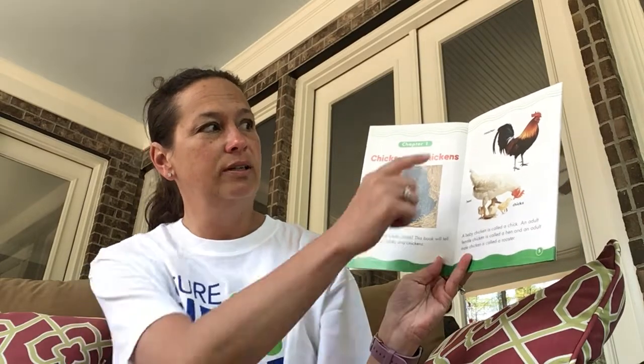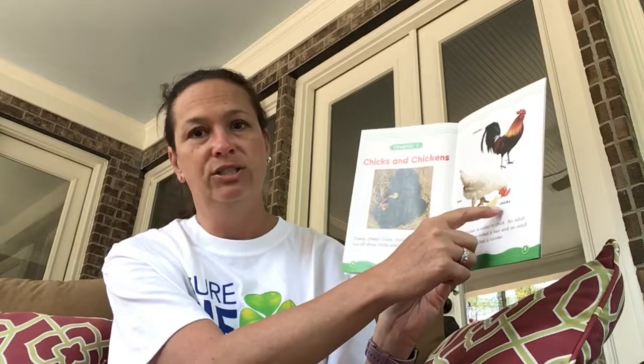A baby chicken is called a chick. An adult female chicken is called a hen. And an adult male chicken is called a rooster. Rooster, hen, chicks. Right there, we already have some details. What they're called, what the different types of chickens, stages of chickens.